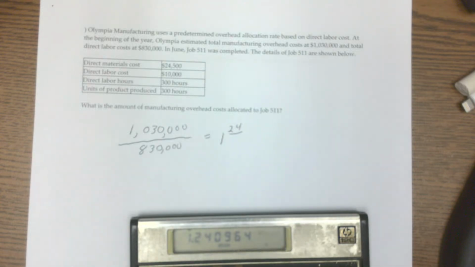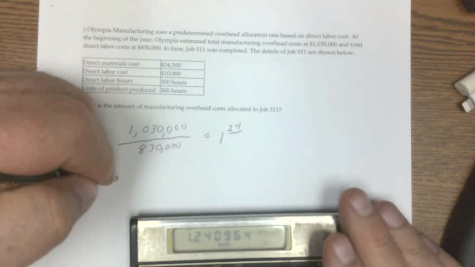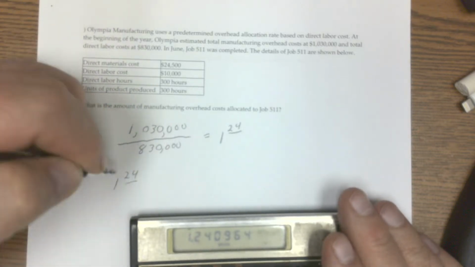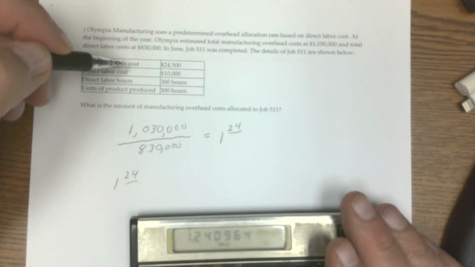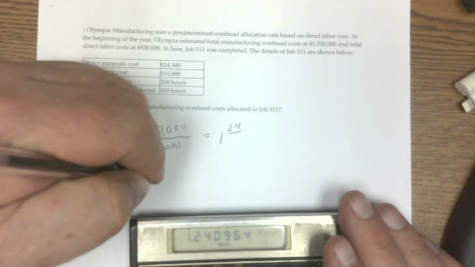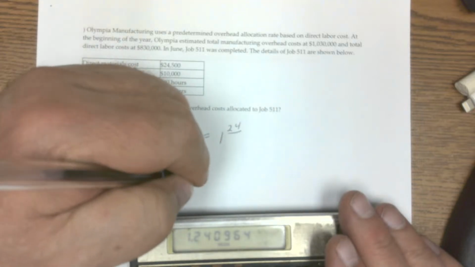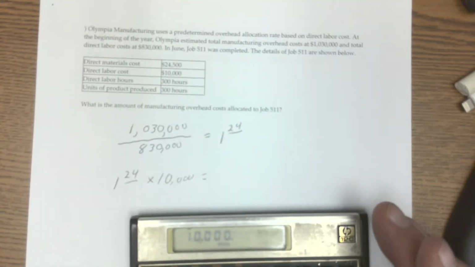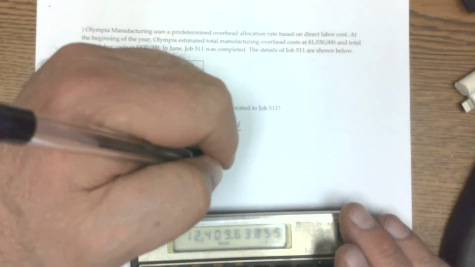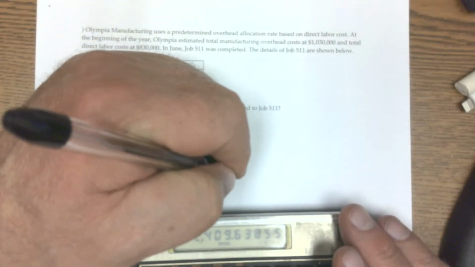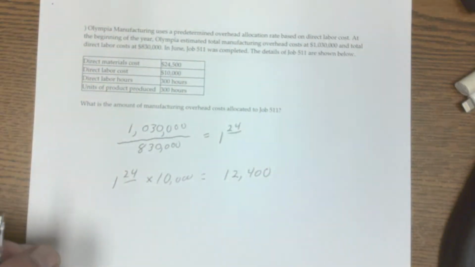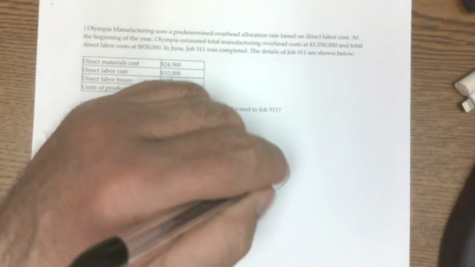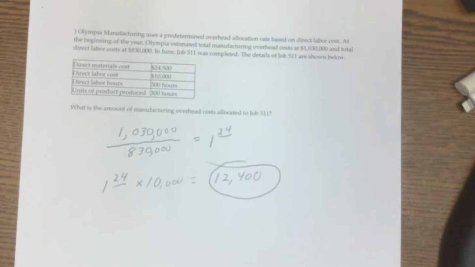And then we want to know how much overhead was allocated to job 511. So we had $1.24 and the direct labor cost was $10,000. So we get 12,400, rounding, right?